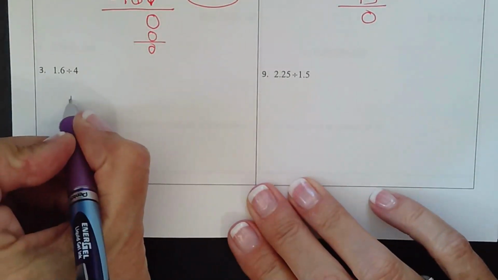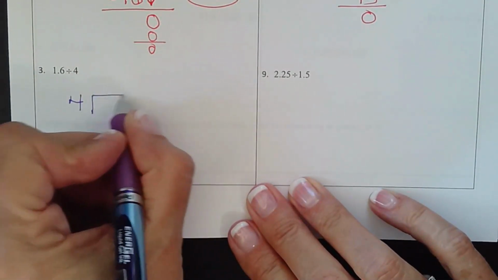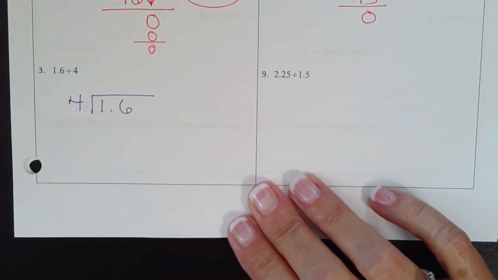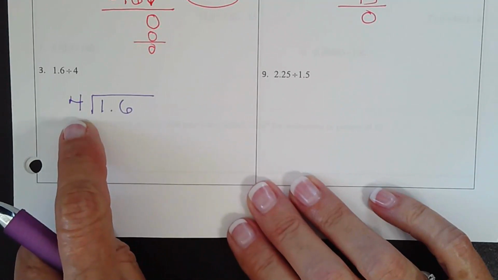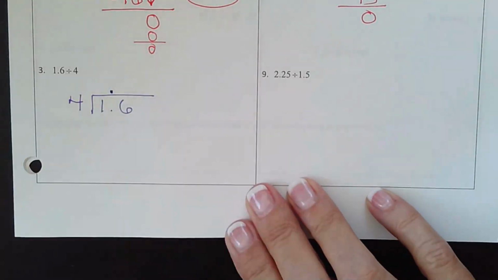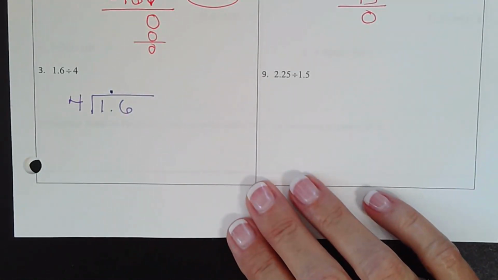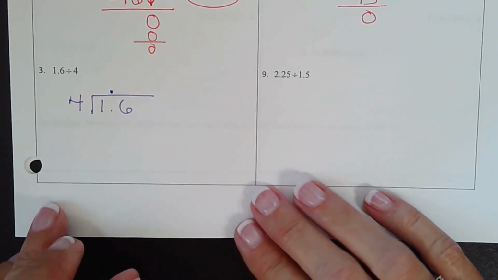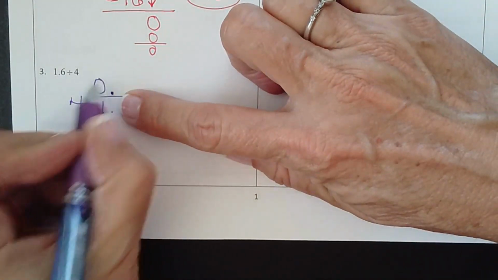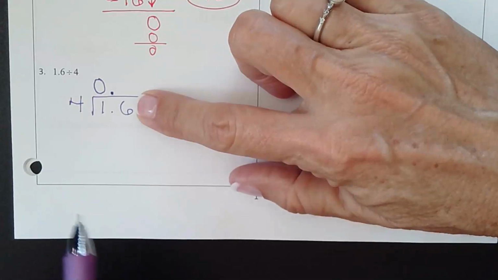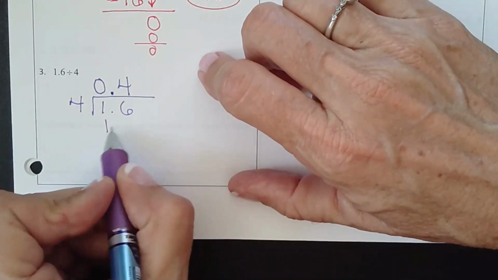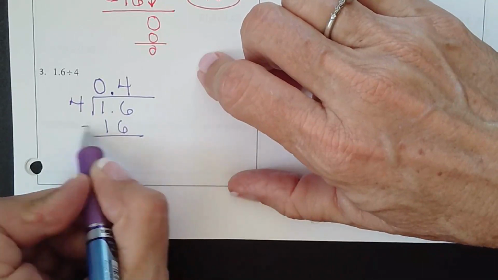Okay, for this first one, oh yay, my divisor does not have a decimal in it, so no moving needed. It's already a whole number, so I start the division process by immediately putting the decimal place straight up. 4 goes into 1 0 times. 4 goes into 16 4 times. 4 times 4 is 16. 16 minus 16 is 0.